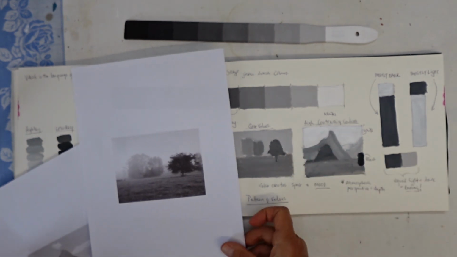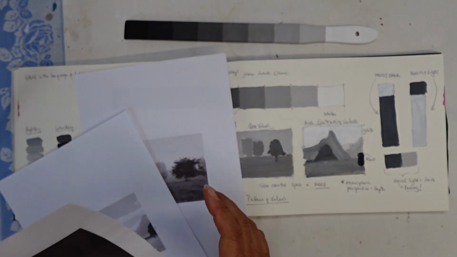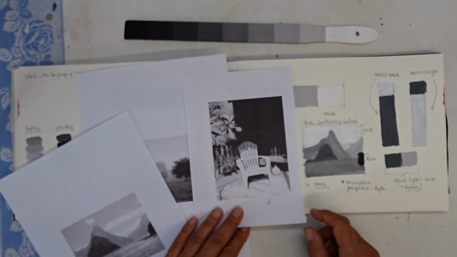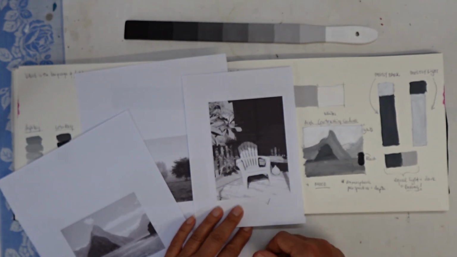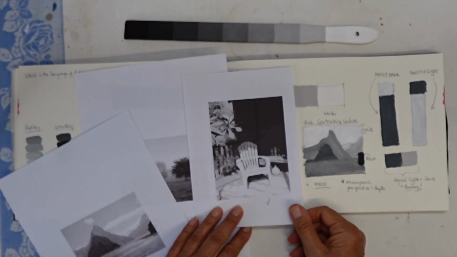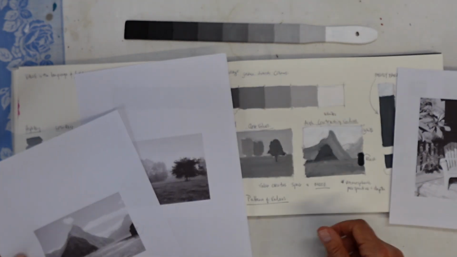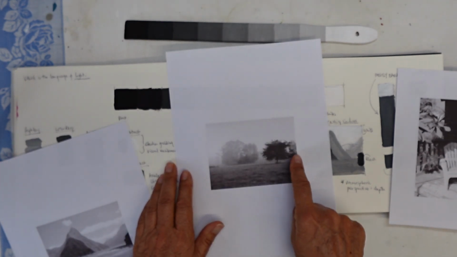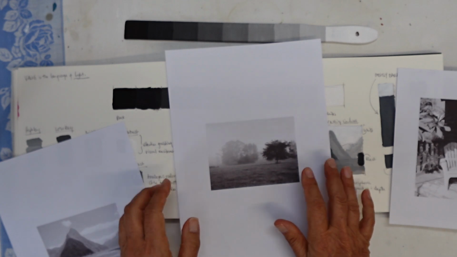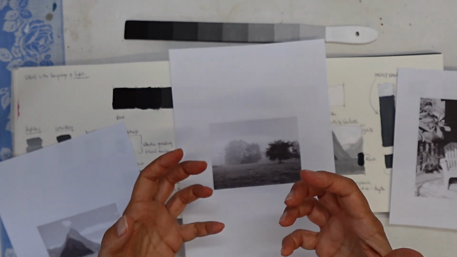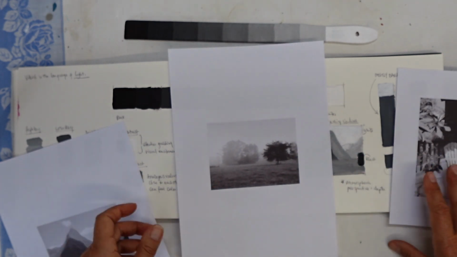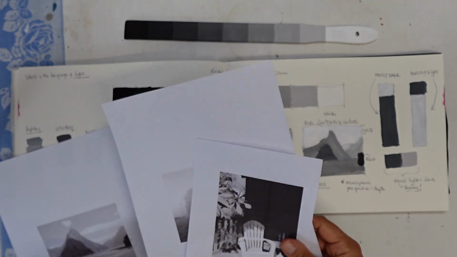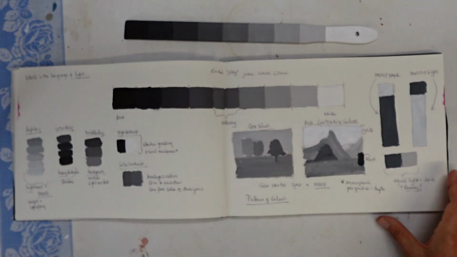A high contrast picture is quite punchy, it's quite energetic, you certainly know where you are. With a lower contrast picture, it's more of a mood, it's calmer, it's quieter, there's nothing to sort of jar you. So value creates mood, something to think about.